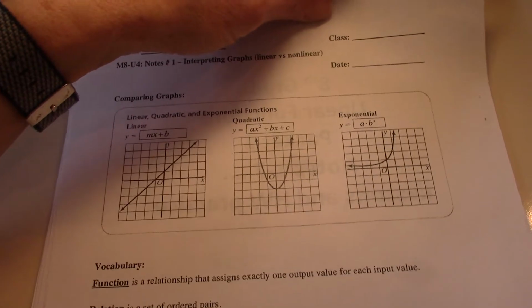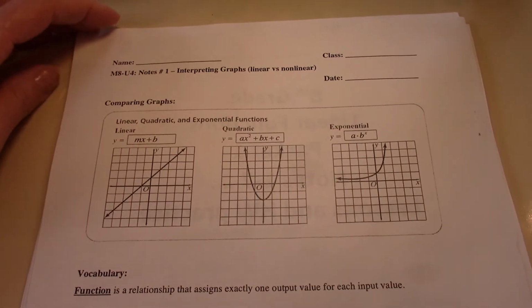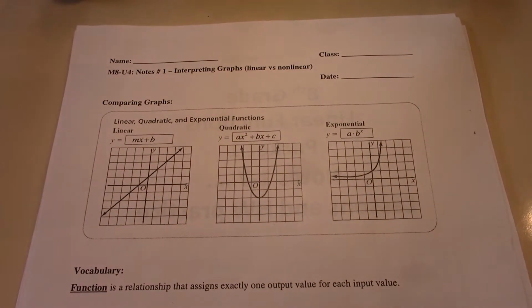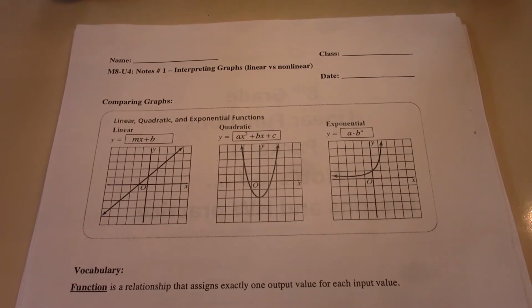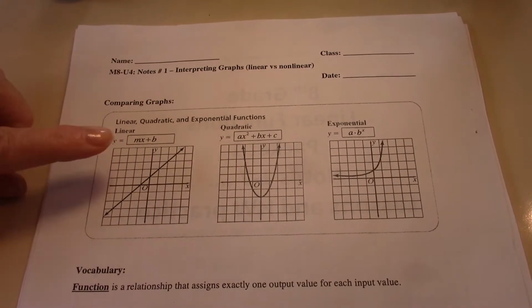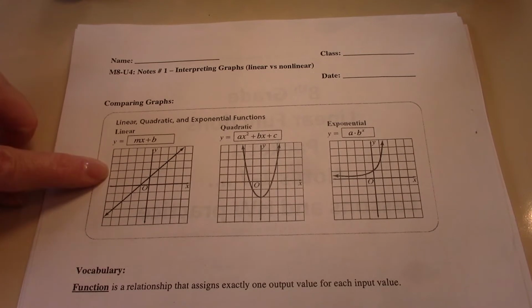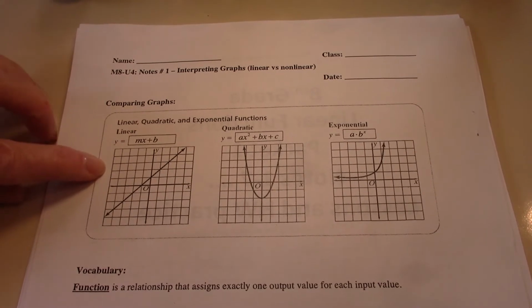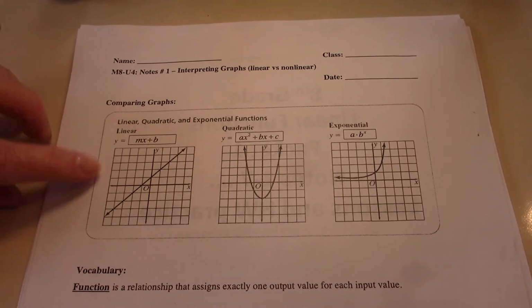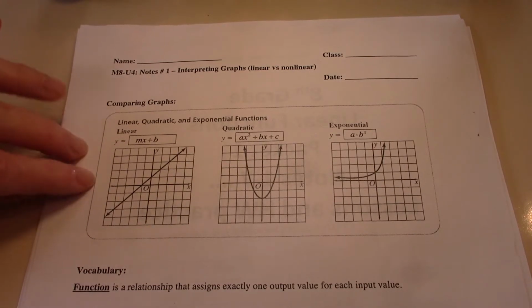First page is an overall overview of what you are now going to learn about. 8th grade is linear equations or linear functions. Function is a fancy word for equation. Once you hit 9th grade and above, you use the word function all the time, and it's introduced in 8th grade.